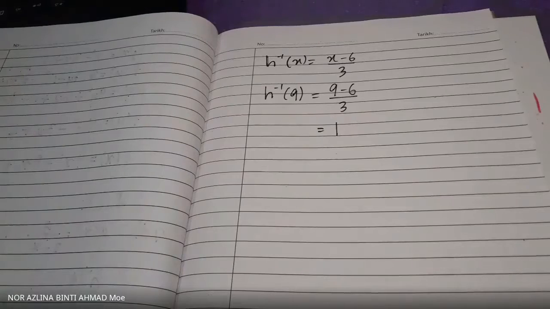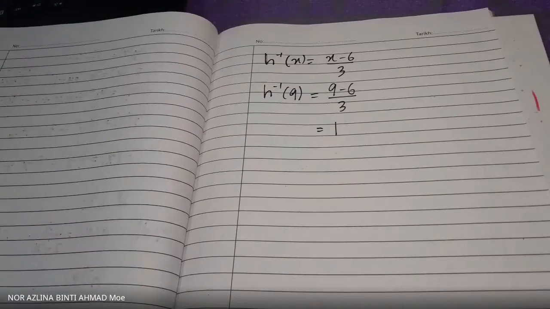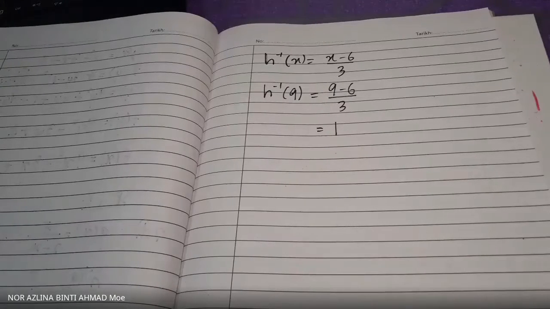I think we stopped at page 21, until example 14. Okay, so now we continue. Page 24.